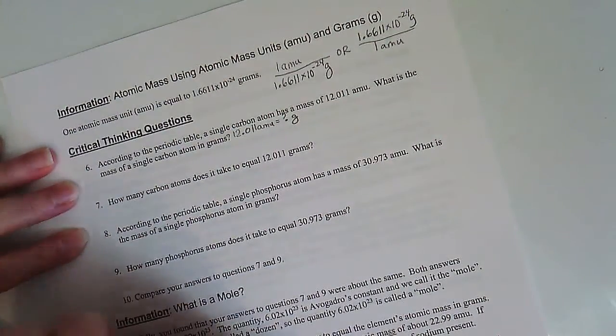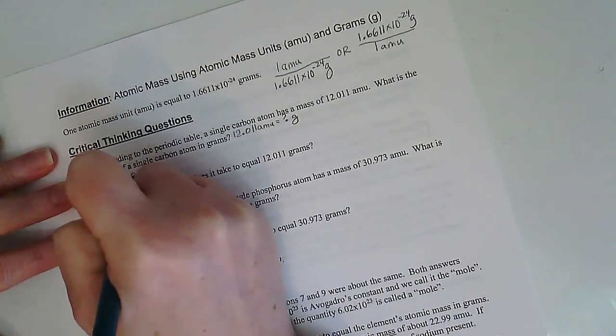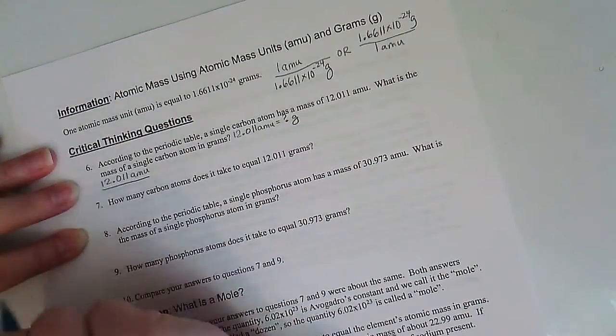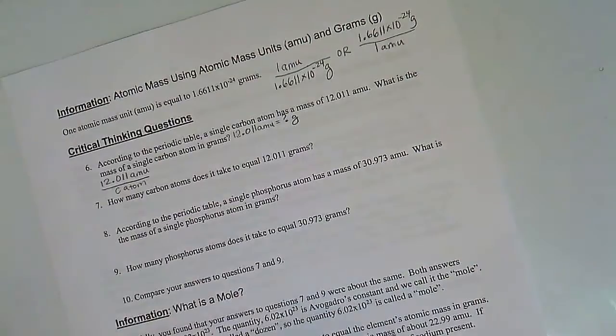So 12.011 AMUs per carbon atom, because that's what they told me, right? It's the mass of one carbon atom, and we want to know the mass of a single carbon atom in grams, okay?